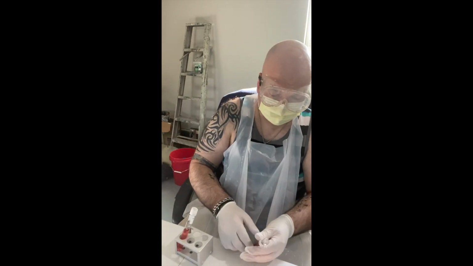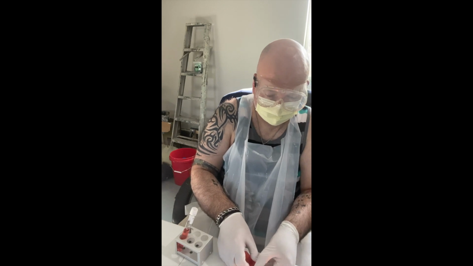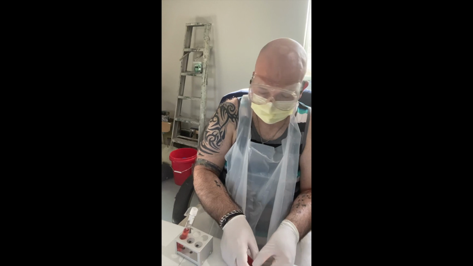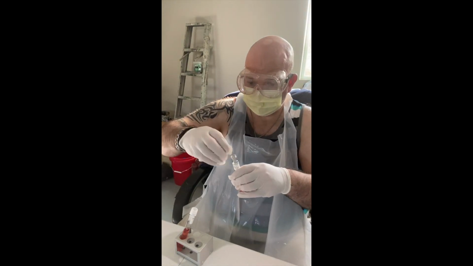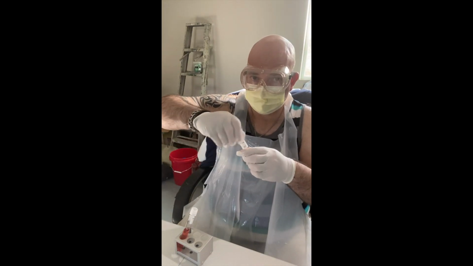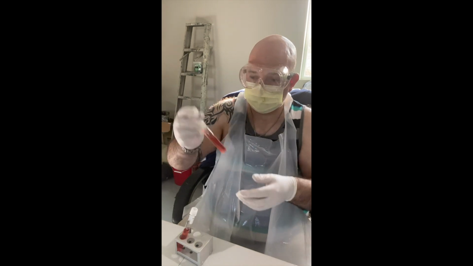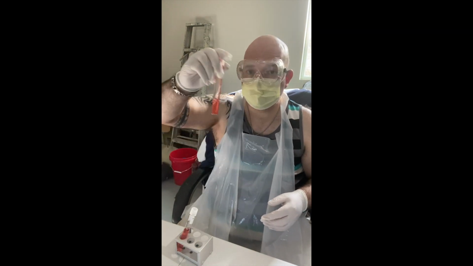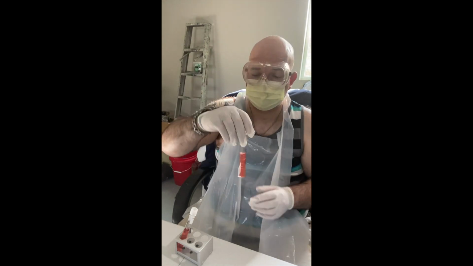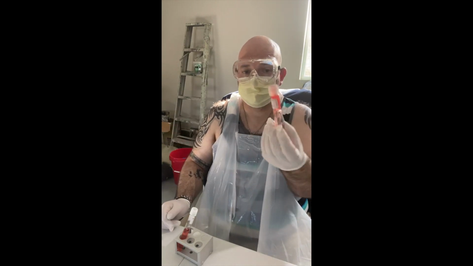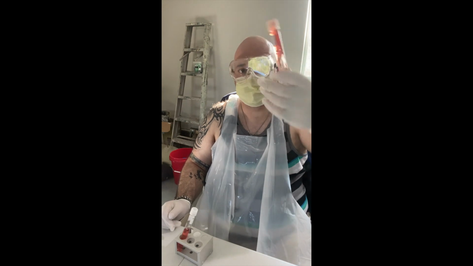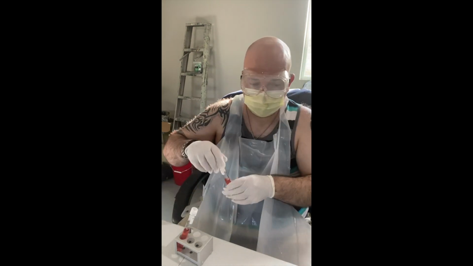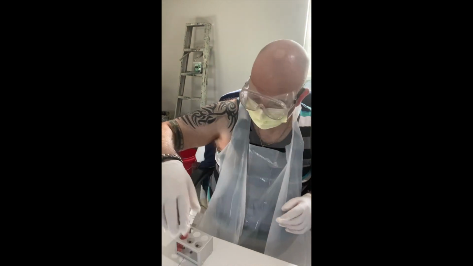So I'm gonna flame this again to sterilize. Put the lid on. And I'm going to shake it, well, invert it a couple of times, just to make sure that the glucose powder really dissolves. Okay, we're gonna set this aside for now.